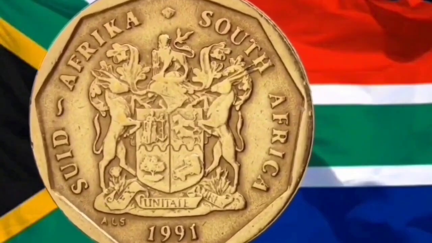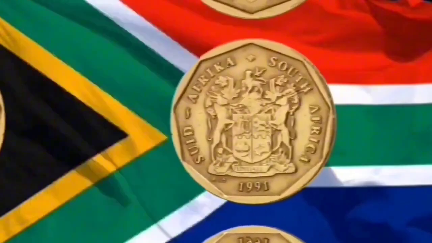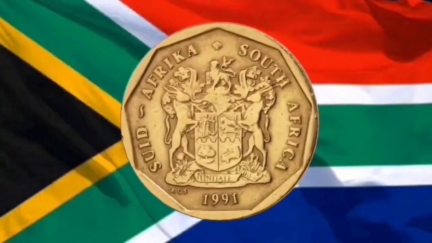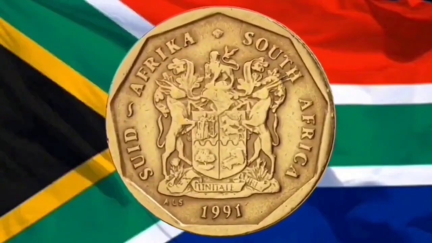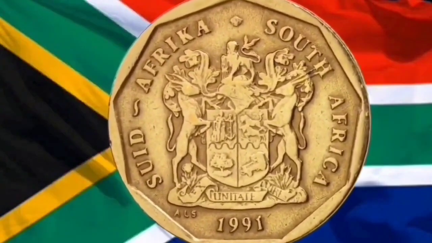The artwork on the coin was designed to reflect the natural beauty and biodiversity of South Africa, which is often highlighted in the nation's coinage as a point of pride.